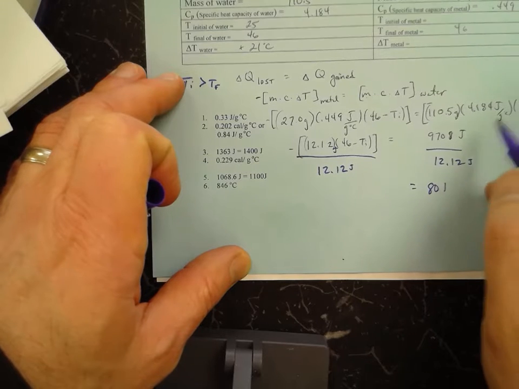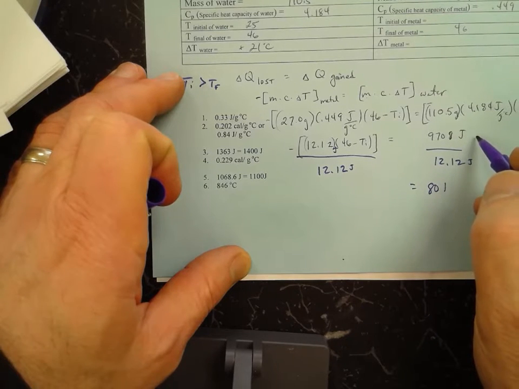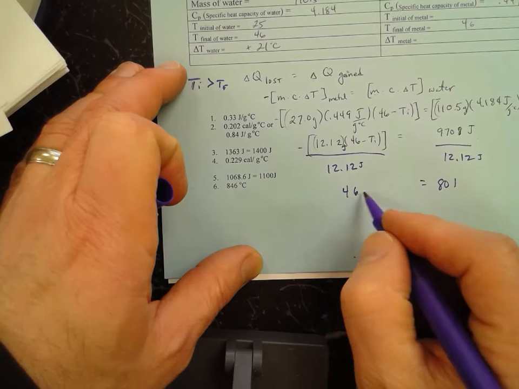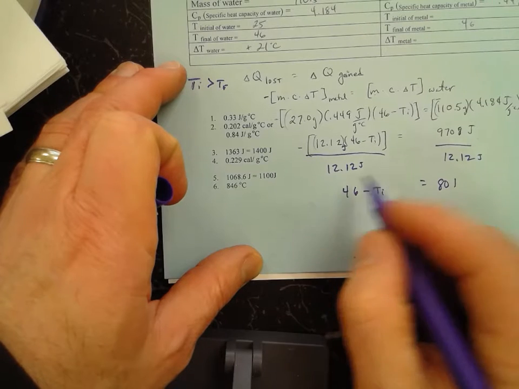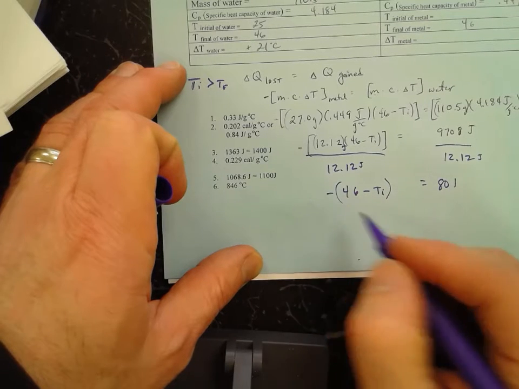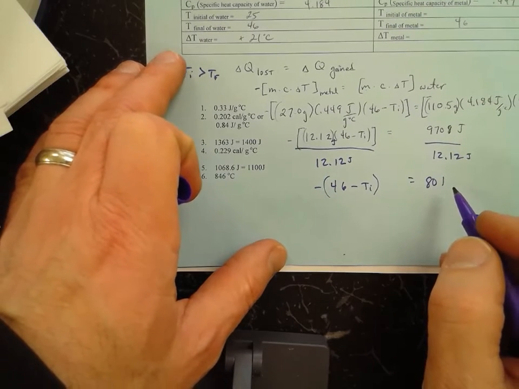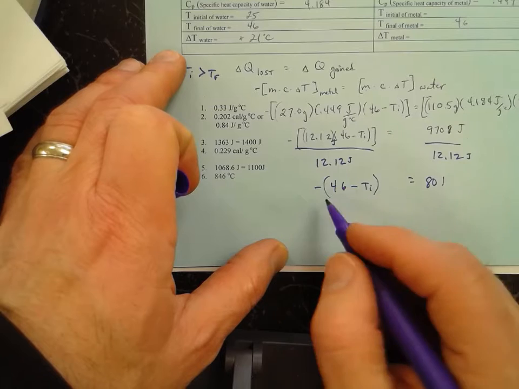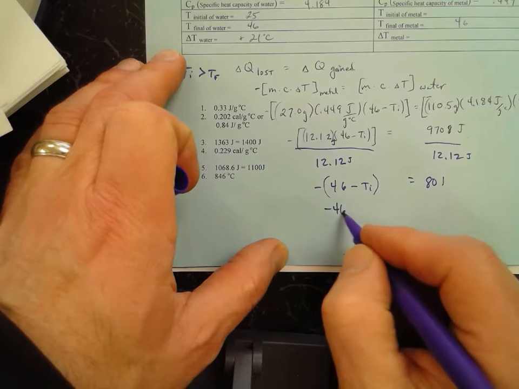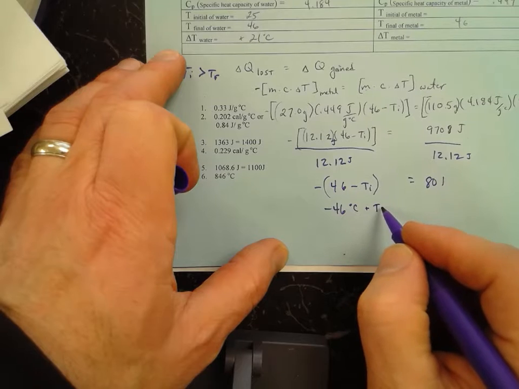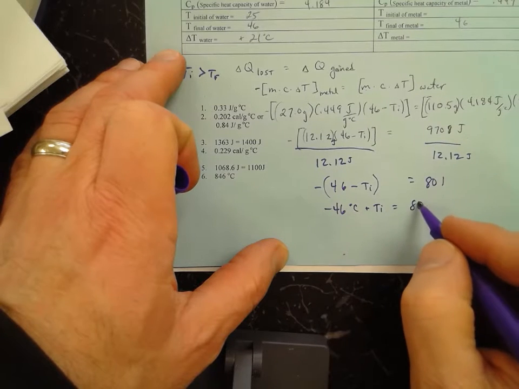I'm sorry, what I should have is it's going to be 46 minus Ti. Now again, this is negative. It is going to equal 801. So if I just carry this through, I'm going to get negative 46 degrees Celsius plus Ti equals 801.